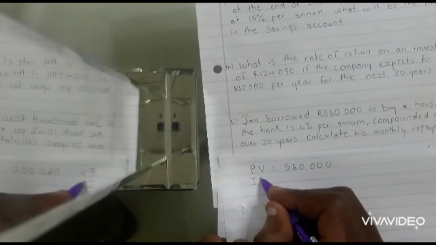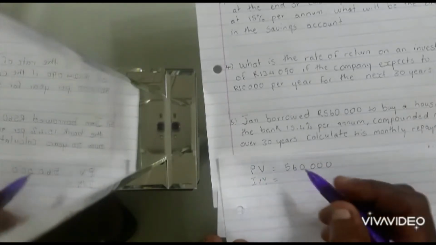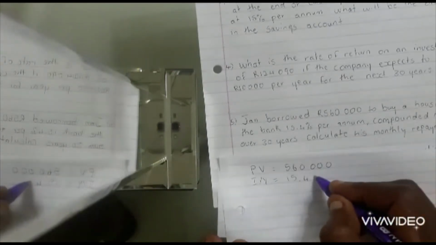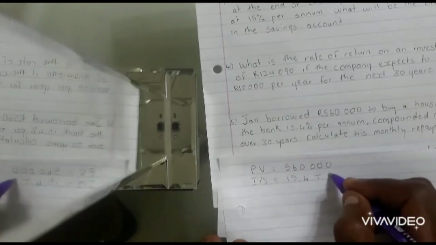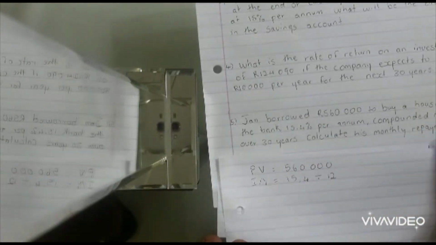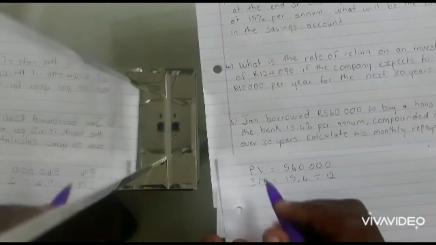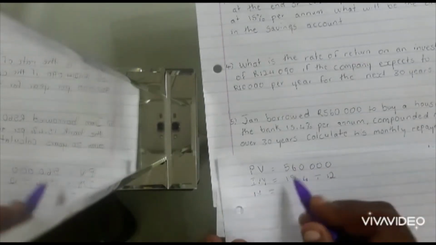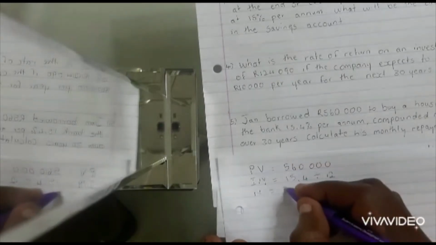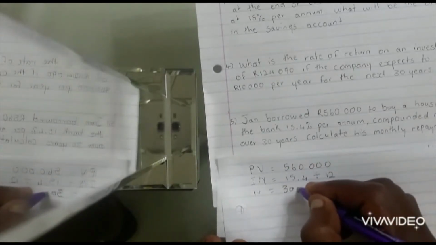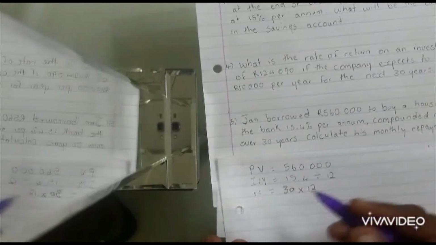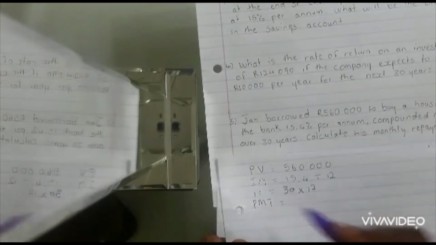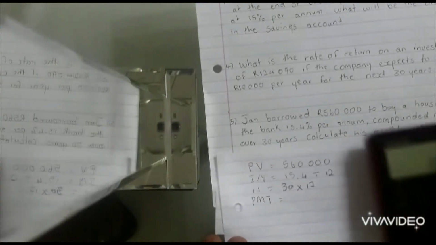Our interest, it's 15.4 divide by 12 because it's monthly repayments, so it's 12. N is 30 years times 12. You're looking for PMT. Bring your calculator.